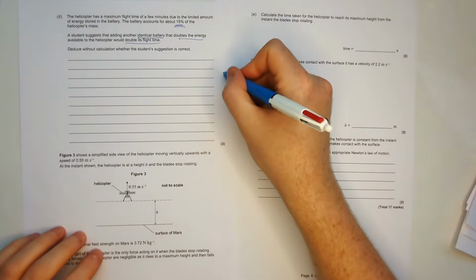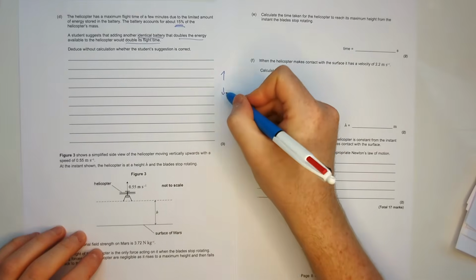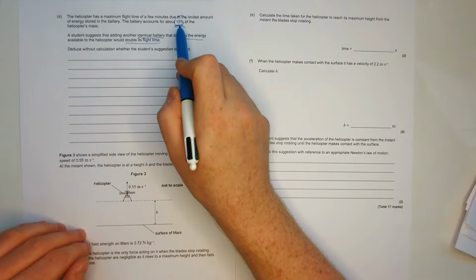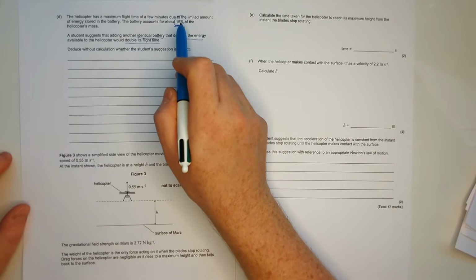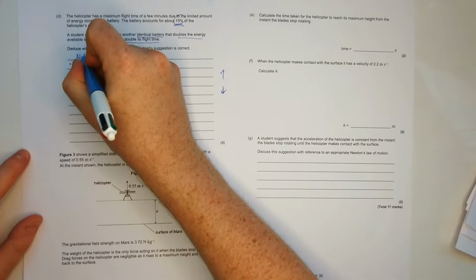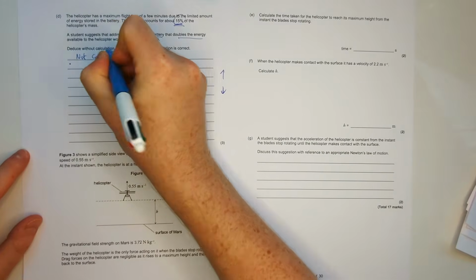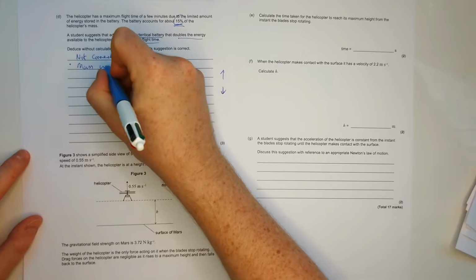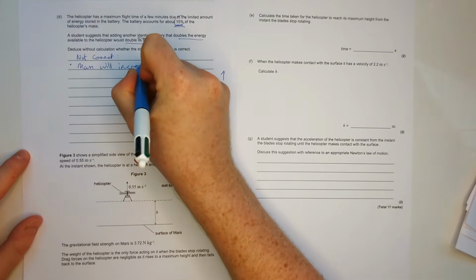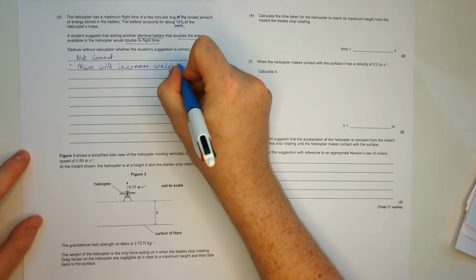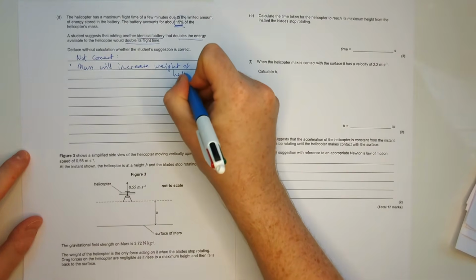However, we are not considering the lift and the forces acting on the helicopter that we looked at earlier in the question. Now, it tells us up here 15% of the helicopter's mass. That's not insignificant, so we have to consider that as well. So basically, the student is not correct because of the mass that we've got to consider. So the mass will increase the weight of the whole thing, the helicopter.